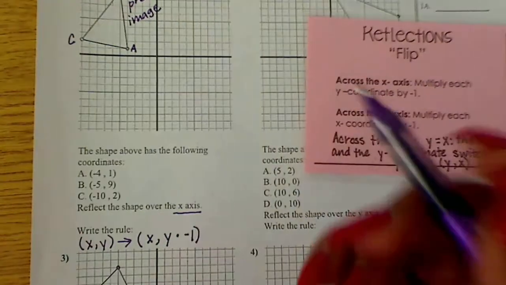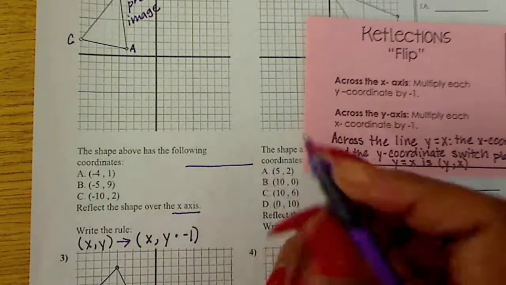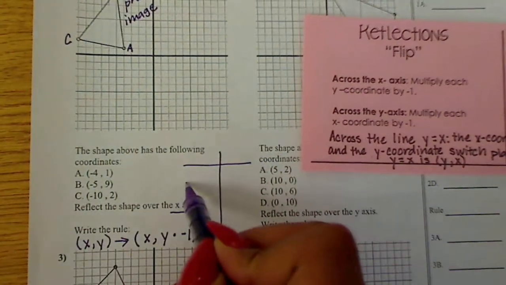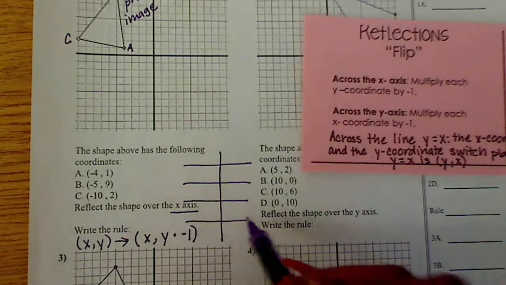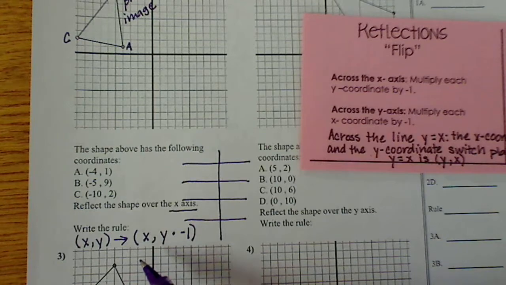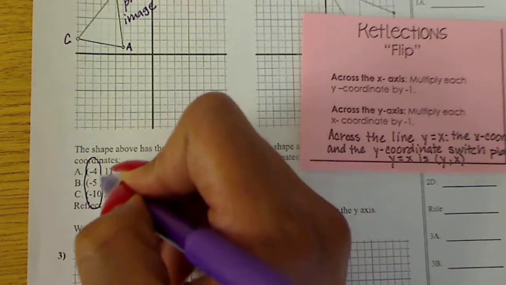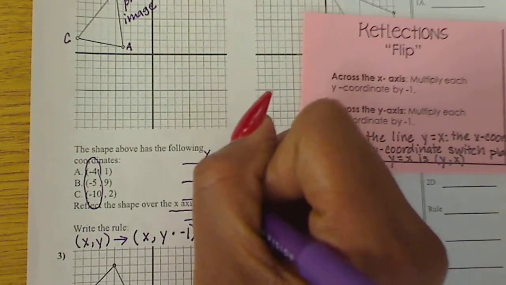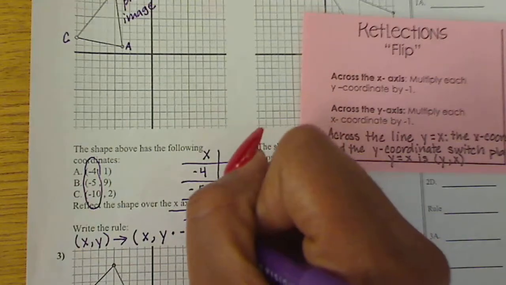Then I'm going to draw a table to organize my information. So I want you to draw an XY table. And I have 3 coordinates. So this is just to keep my information straight, because it does get kind of messy. Am I going to do anything to my x coordinates? No. They're just all going to carry over. So all these x coordinates, I'm just going to rewrite. So these are my x coordinates, and I had -4, -5, and -10.